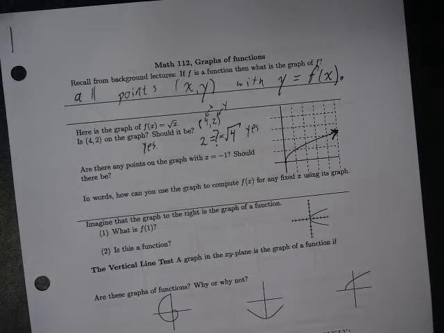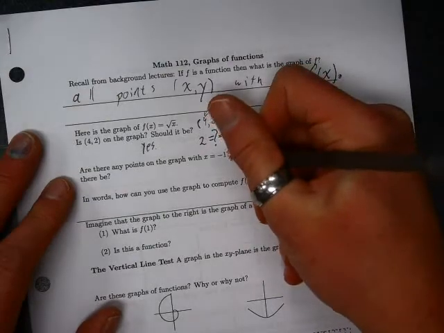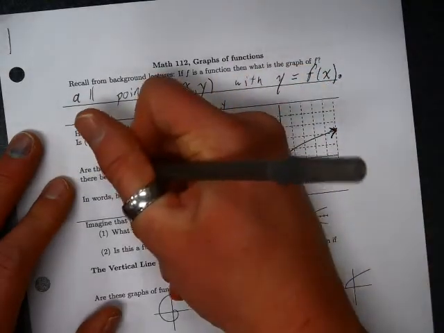Looking at the graph, is there any point on the graph with an x-coordinate of -1? Should there be? Why not? It starts at (0, 0), and you can't do a negative, it'd be an imaginary number. Yeah, you can't put a negative into a square root and expect a real number solution. Yeah, that's absolutely right. So the answer to that, no. Should there be? No.